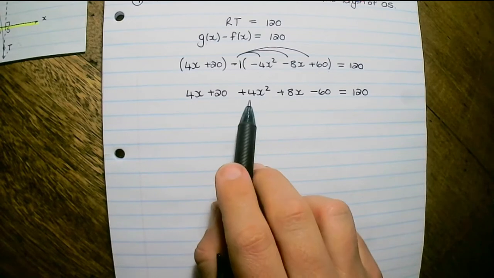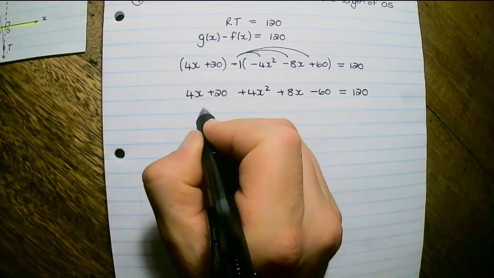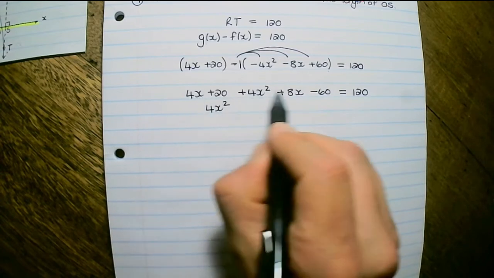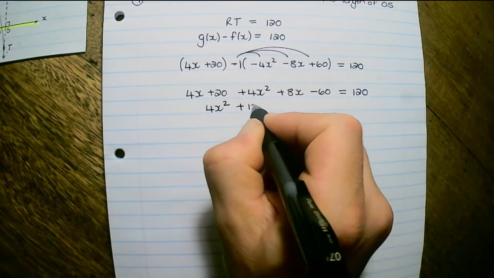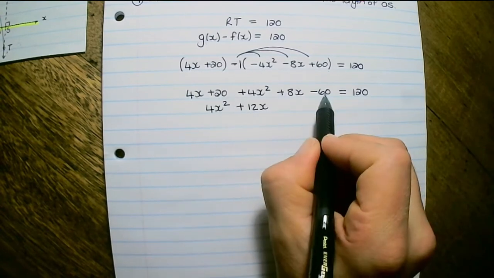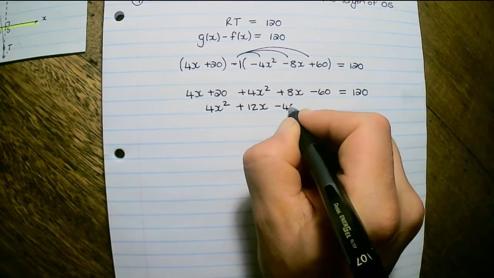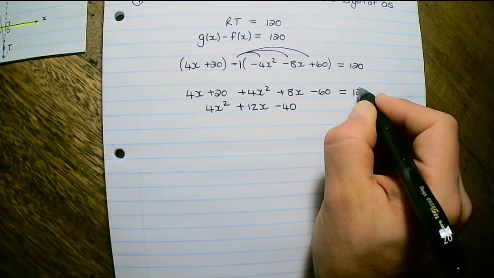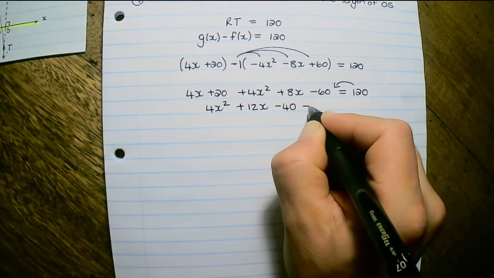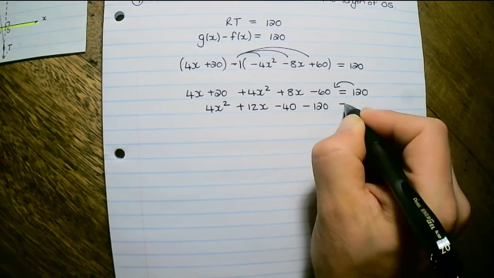Now we can simplify by adding up like terms. So it's 4x squared. 4x plus 8x is plus 12x. Plus 20 minus 60 is minus 40. And I bring this 120 over, so it's minus 120.